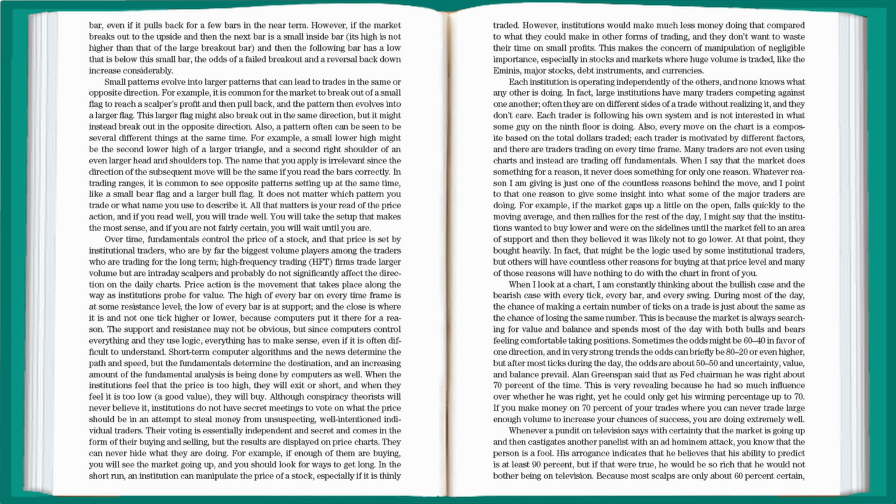Each institution is operating independently of the others, and none knows what any other is doing. In fact, large institutions have many traders competing against one another. Often, they are on different sides of a trade without realizing it, and they don't care. Each trader is following his own system and is not interested in what some guy on the 9th floor is doing. Also, every move on the chart is a composite based on the total dollars traded. Each trader is motivated by different factors, and there are traders trading on every time frame. Many traders are not even using charts and instead are trading off fundamentals.